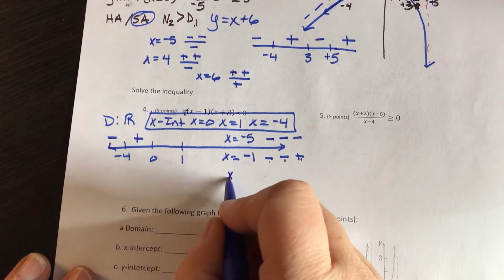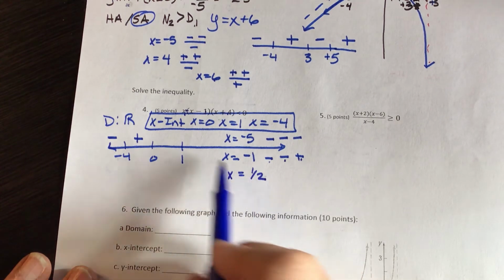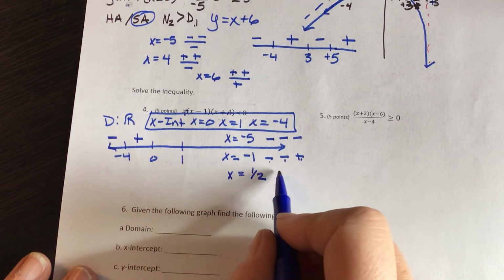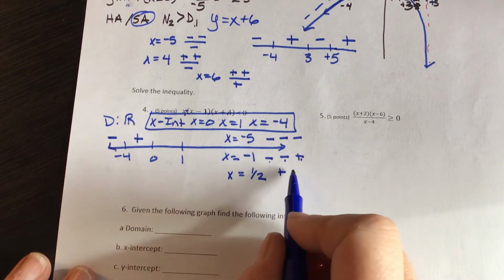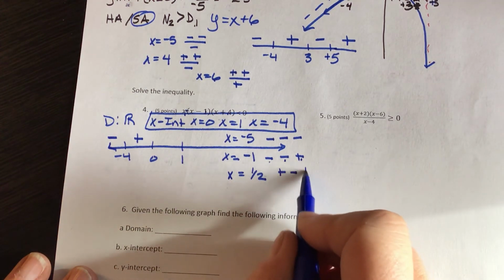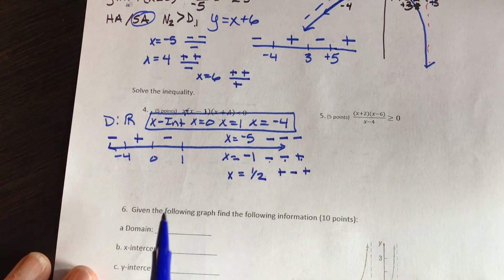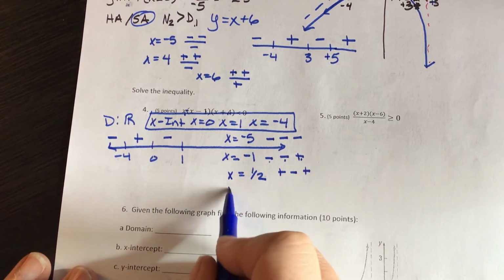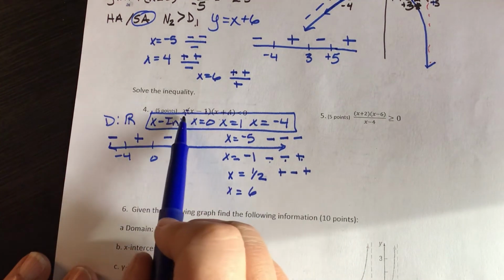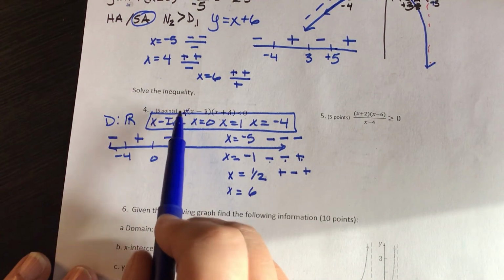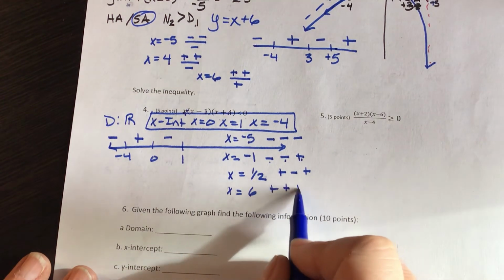Between 0 and 1, let's say I have x equals 1/2. 1/2 is positive, so just in for x, that's positive. 1/2 minus 1 is negative, and 1/2 plus 4 is positive. This section is negative. And to the right of 1, let's say x equals 6. Go far right of 1. I have x is 6 is positive, 6 minus 1 is positive, and positive.